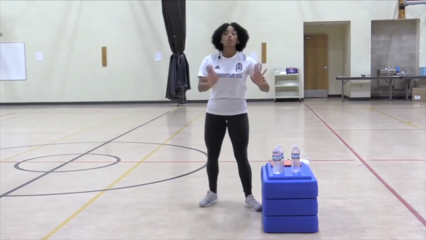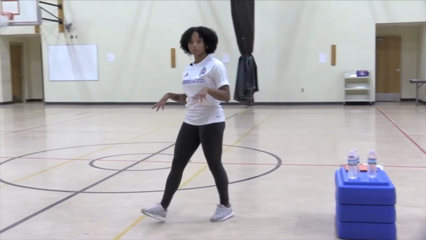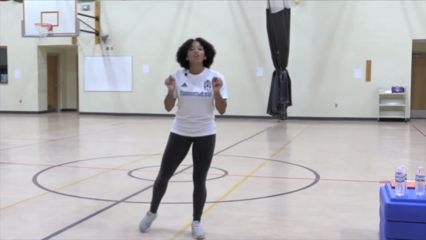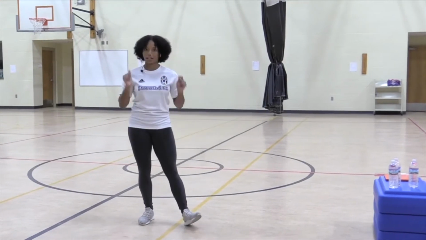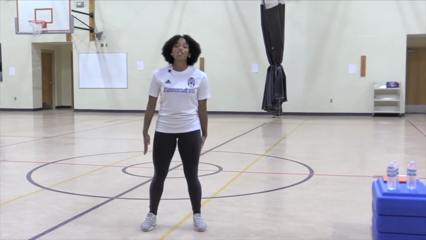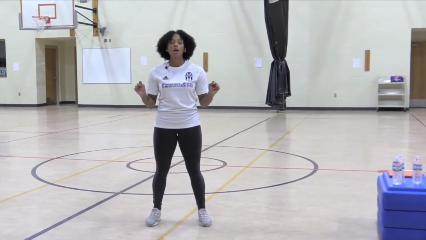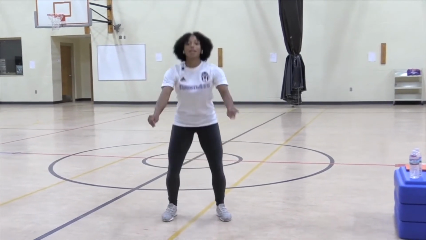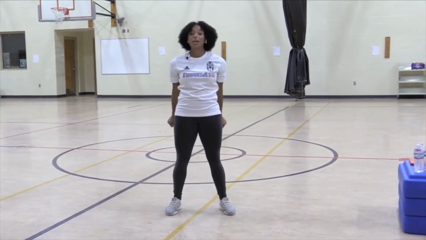Remember the first one, we don't need any water bottles, we just need our body. We're gonna see how many squats can we push out in 30 seconds. Are you ready? Because I am. Ready? We're gonna start in 5, 4, 3, 2, 1. So let's go ahead and push them out. Make sure you're counting.